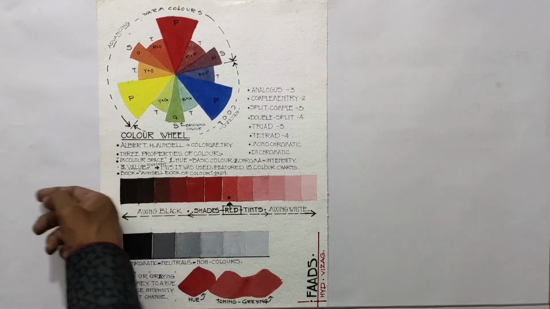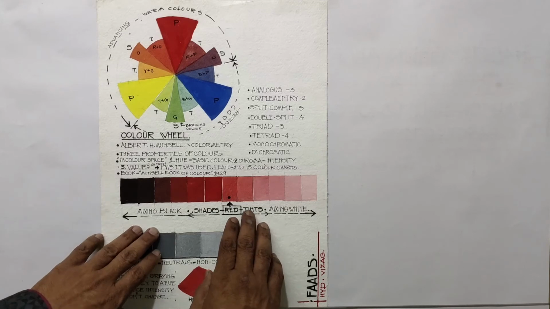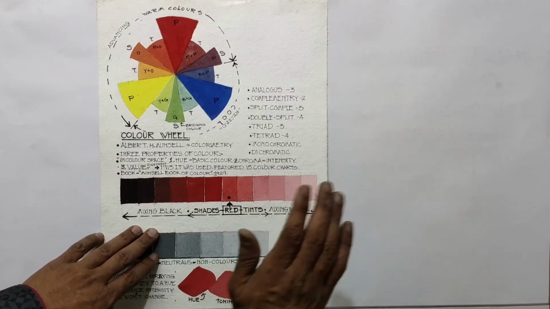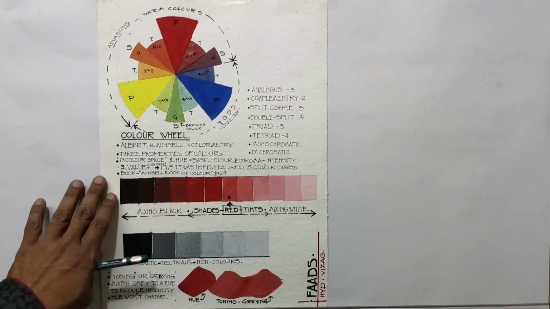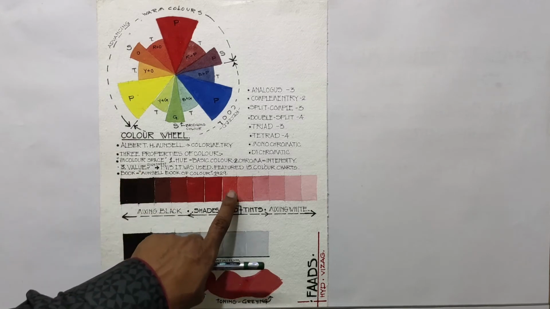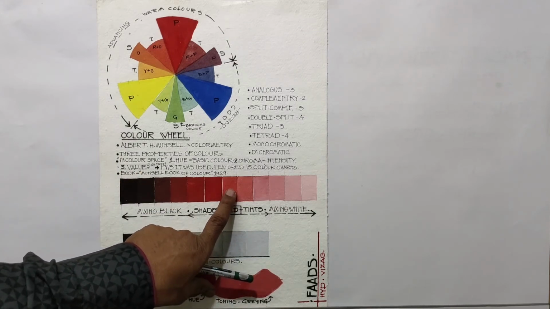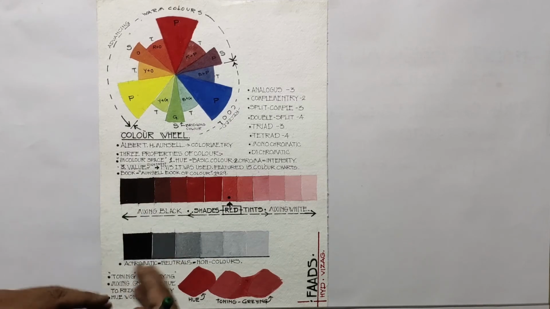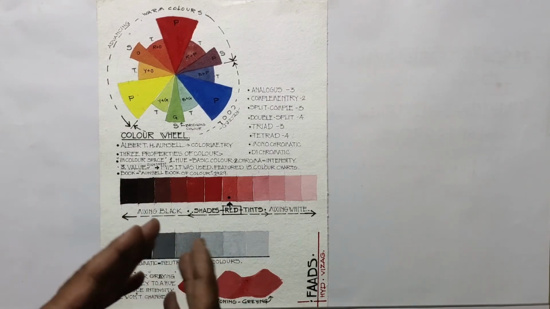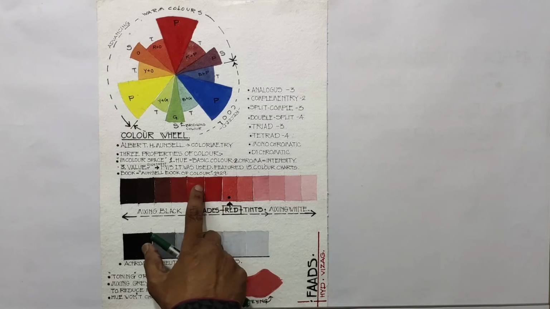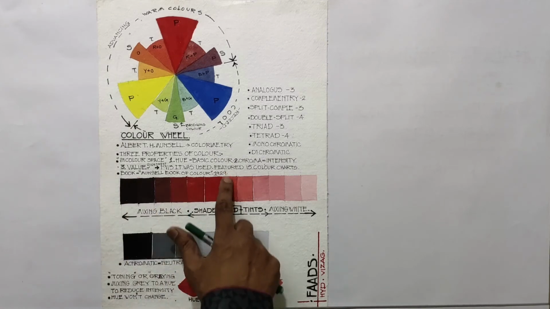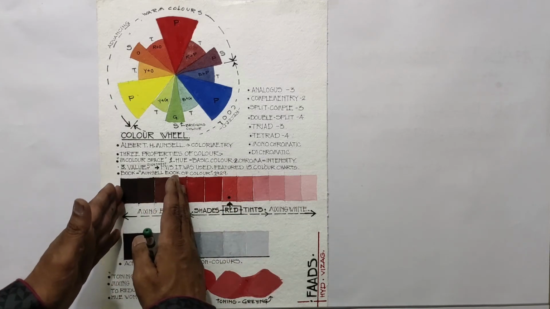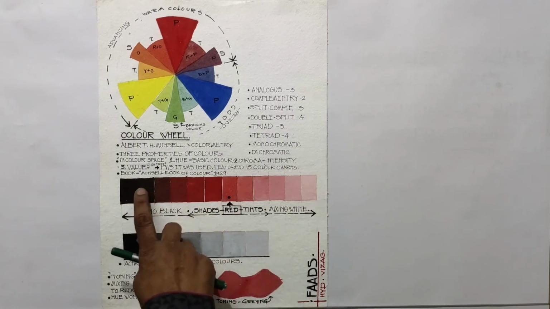So this is tending towards black. The tints are tending towards white, shades are tending towards black. So when you mix black to a pure color or a hue, this is known as shades. Different proportions of black mixed with red give different shades of this color. So this is shades and tints of red demonstrated here.